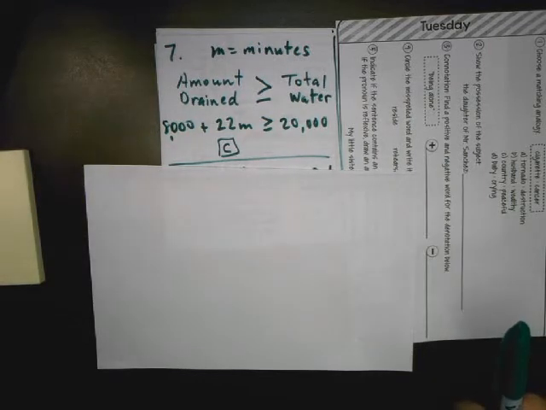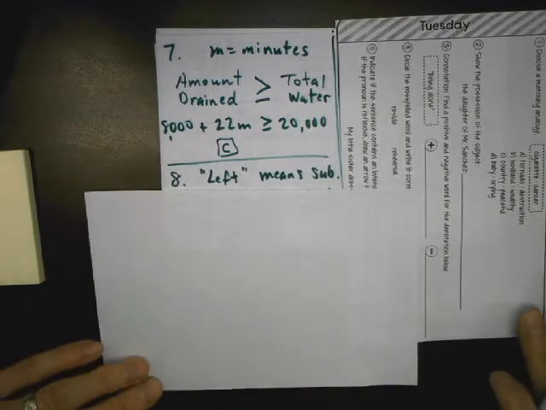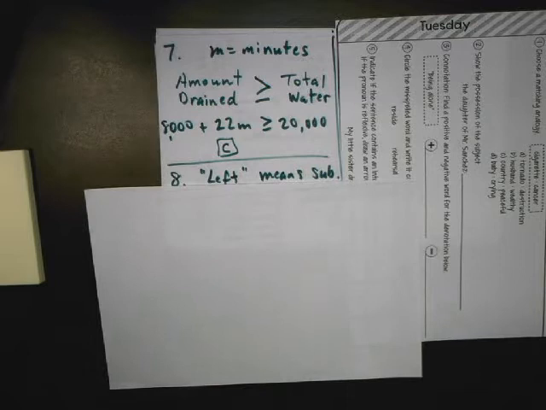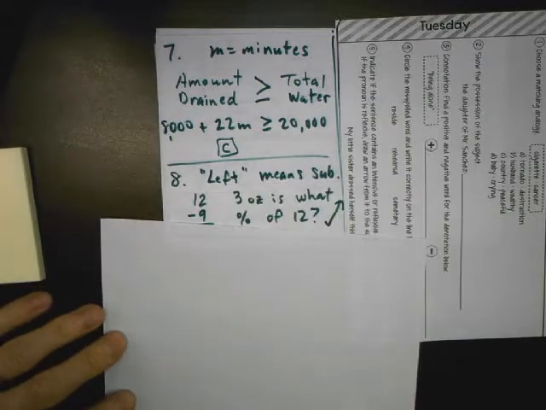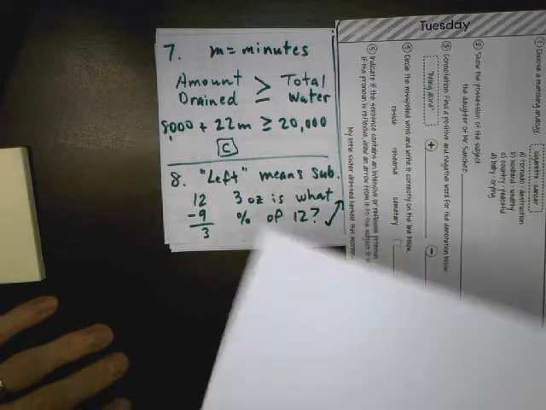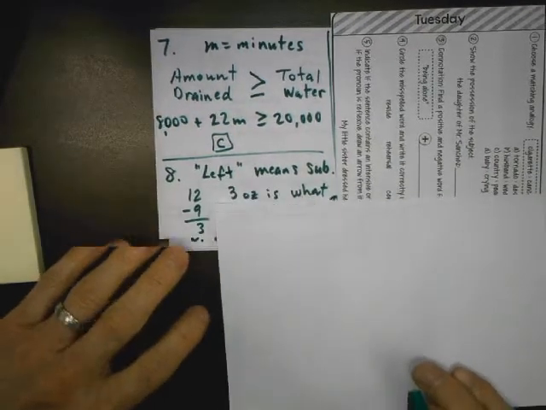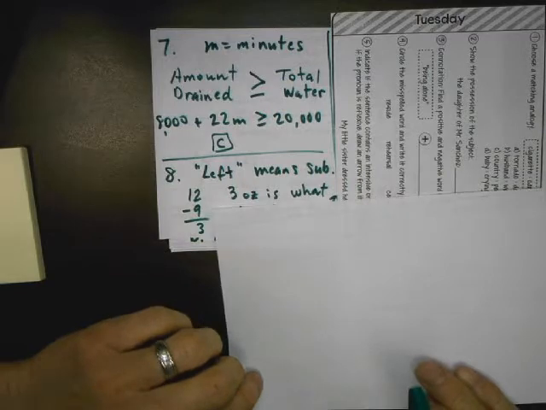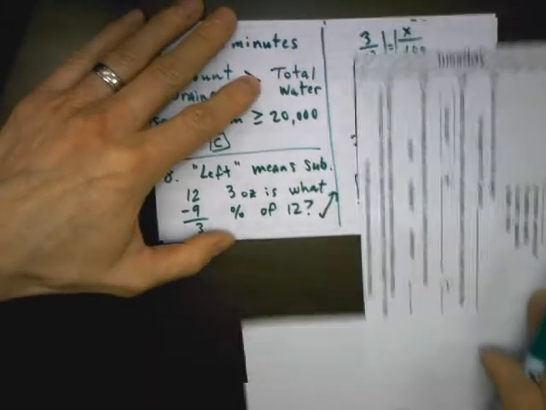Number 8, Ryan has a 12-ounce drink. He already drank 9 ounces. What percentage of the drink is left? So the trick here is the word left. Some of you would probably get this wrong because you're going to try to find 9 is what percent of 12, but how much is left means you have to subtract. So I subtract those two and I see that there's 3 ounces left. So the real question we're answering here is 3 is what percent of 12.